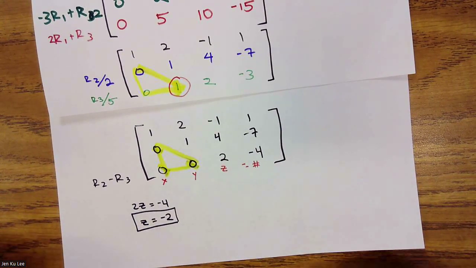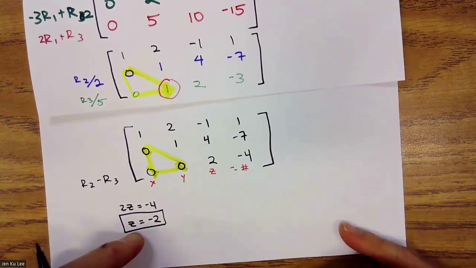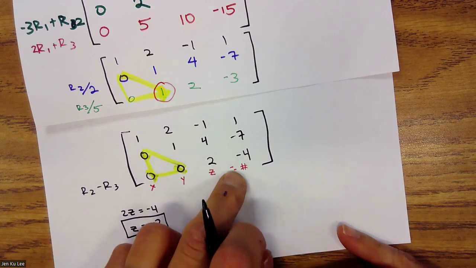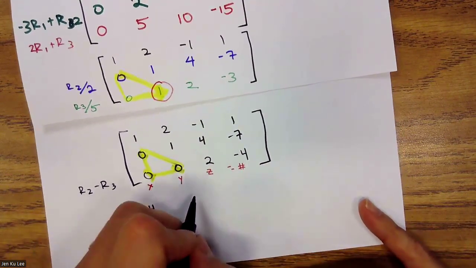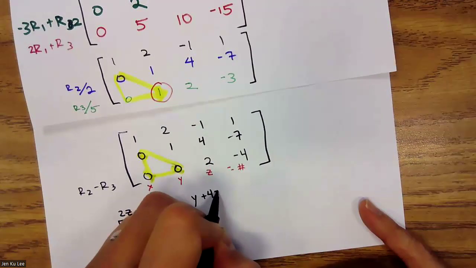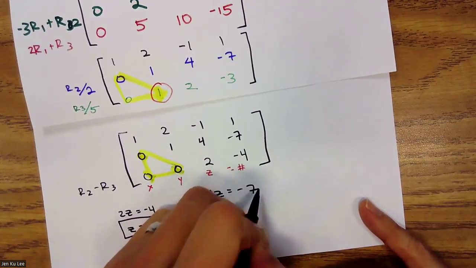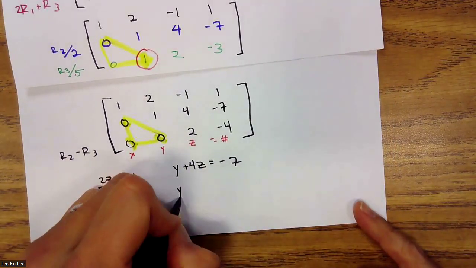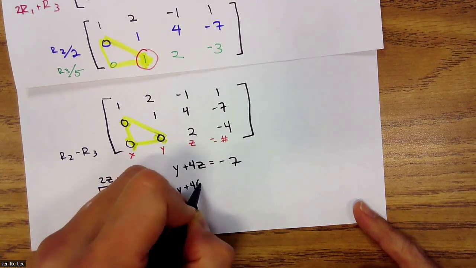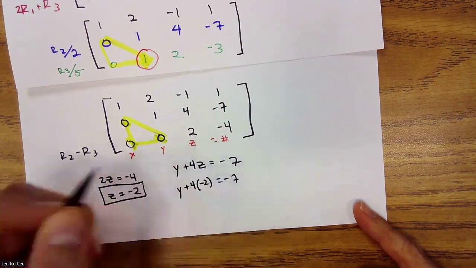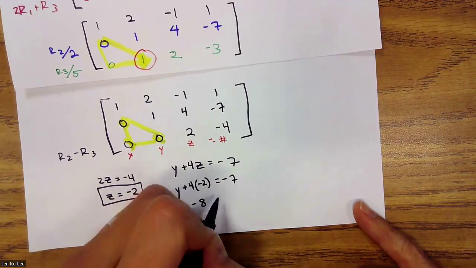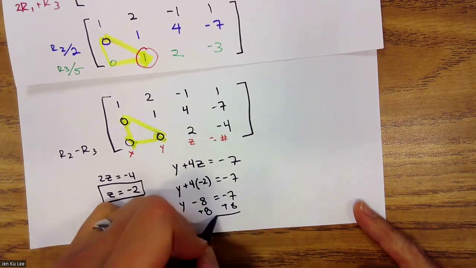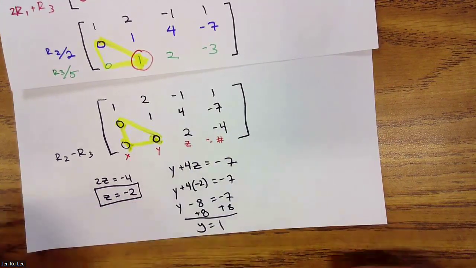I got my z value. Taking my z value, y plus 4z equals -7. Plugging my z value into here, that would be y plus 4 times -2 equals -7. That's y minus 8 equals -7. Add 8 to both sides, and we get y equals 1.